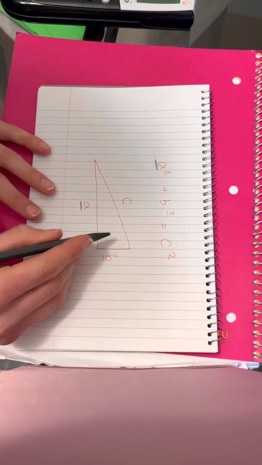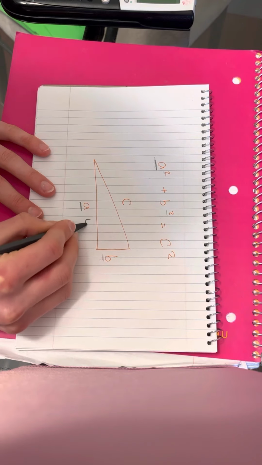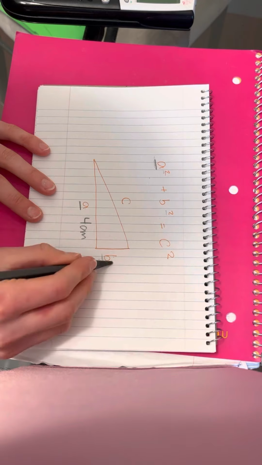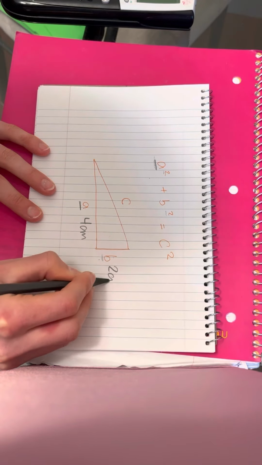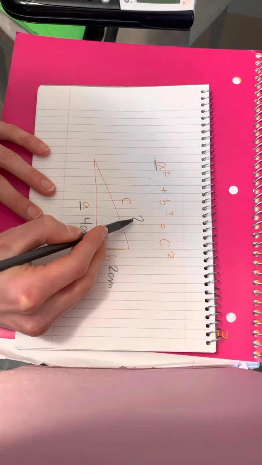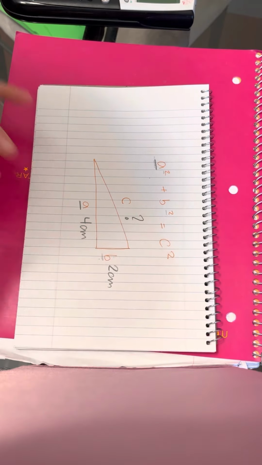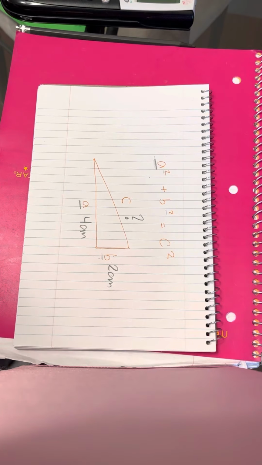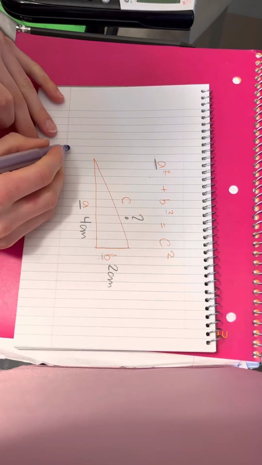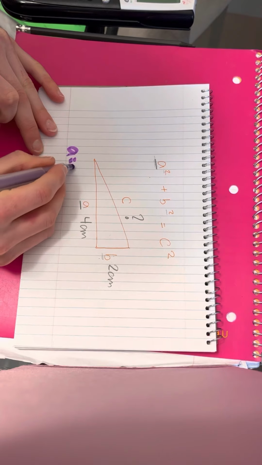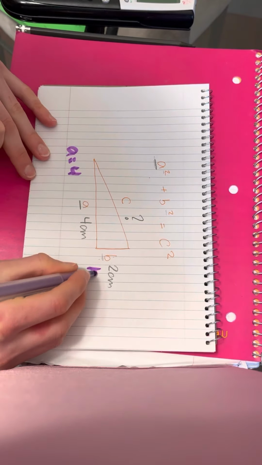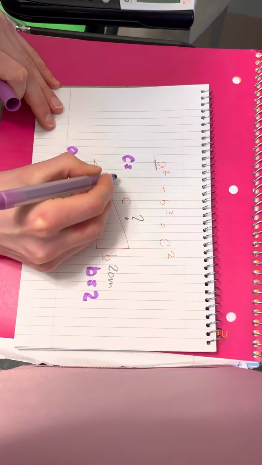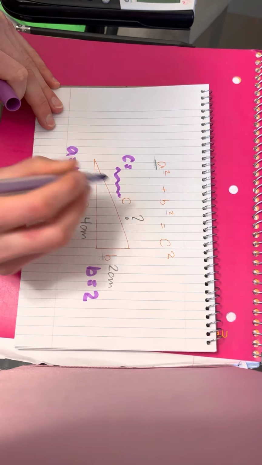This side, let's make this 4 centimeters. This side is going to be 2 centimeters. This side is a mystery. We have no idea what it is. But what we do know, okay, A equals 4. B equals 2. C equals mystery. We have to solve for that.